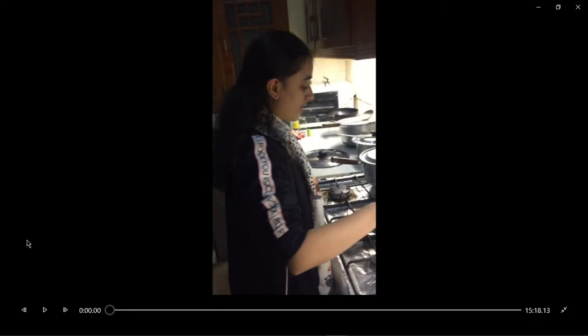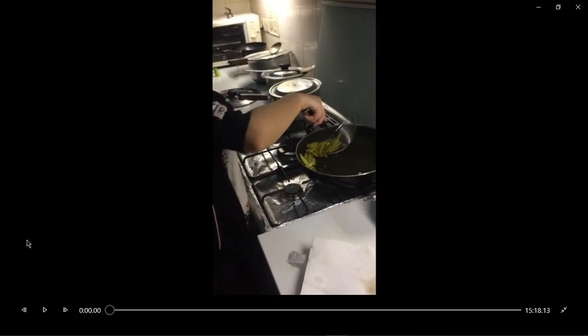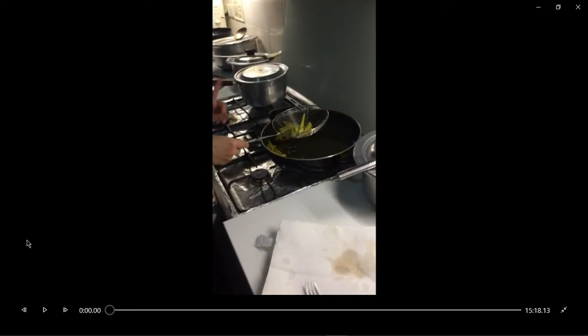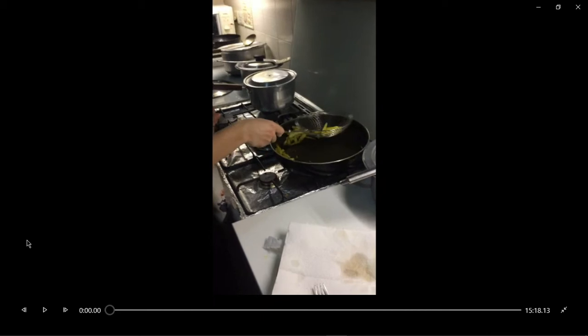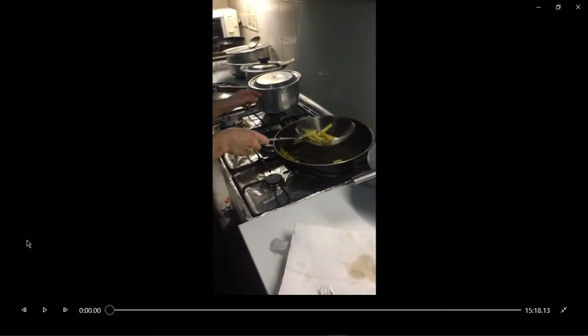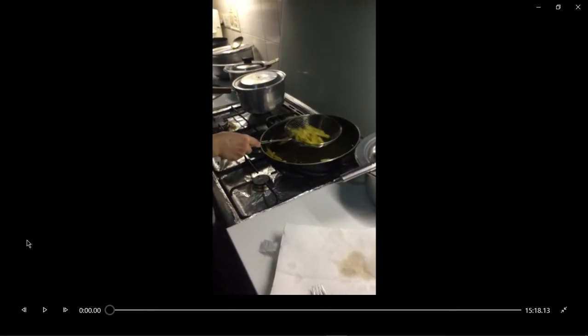Okay guys, so I think they're now all done, and now I'm just going to take all of them out nicely, and I don't want any one of them to break. And I'm going to go ahead and drain all the oil, and the oil that is left, I'll just put that in the tissue, and the tissue will absorb it. And here we go.